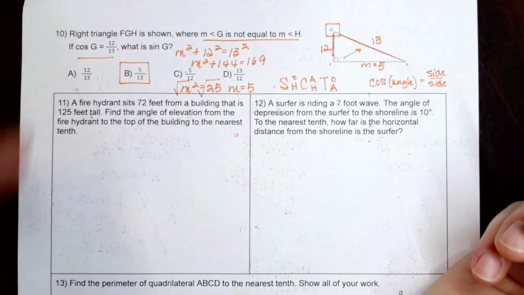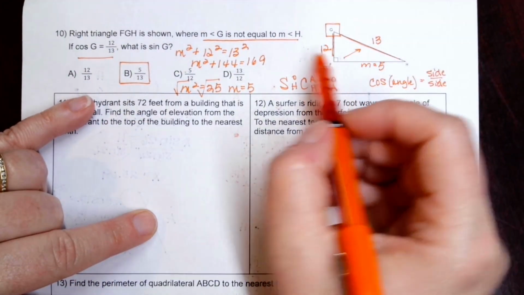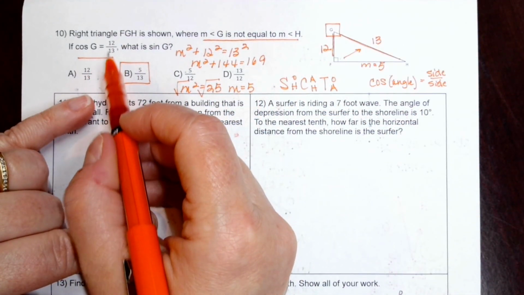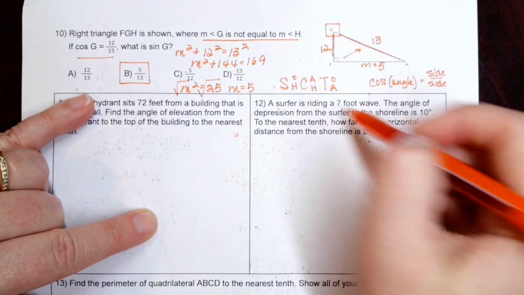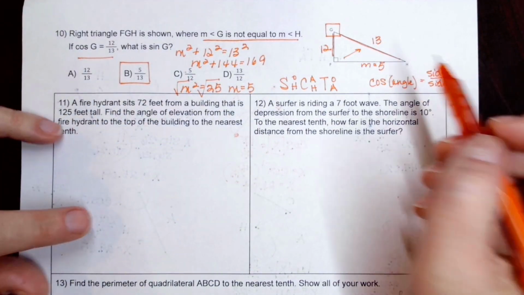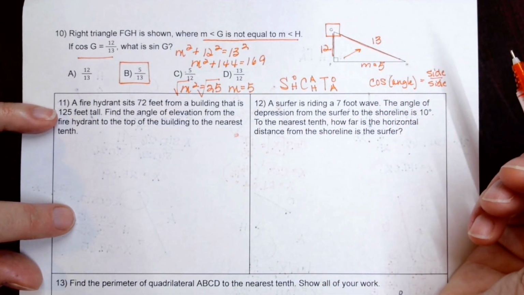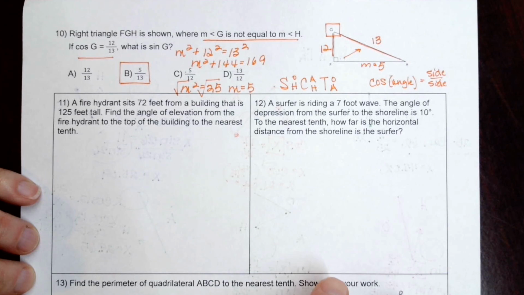They could have done the same thing with a tangent or anything else, right? But again, what we've given you is our side lengths. And so put those on your triangle, use some Pythagorean to go ahead and find whatever you're missing, and then you can answer your question that way.